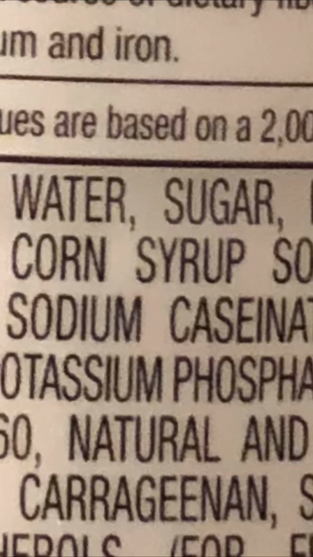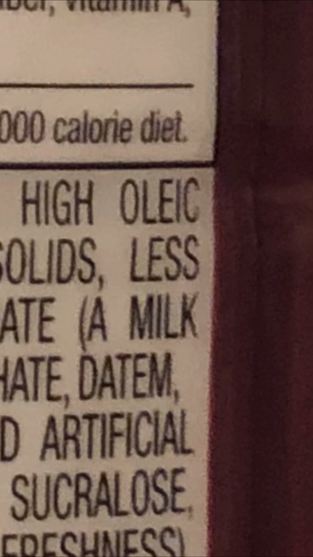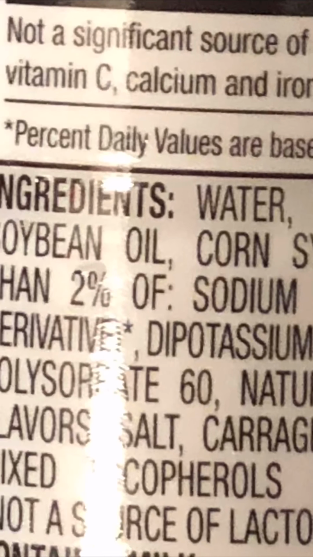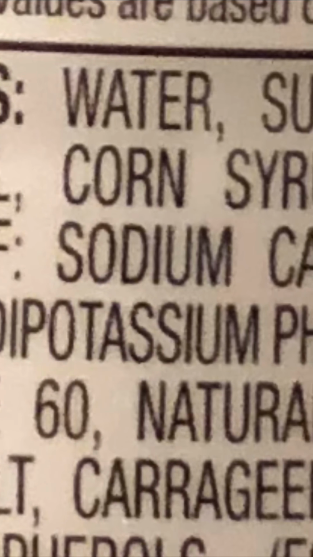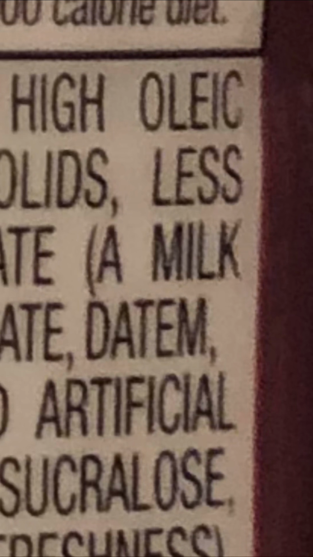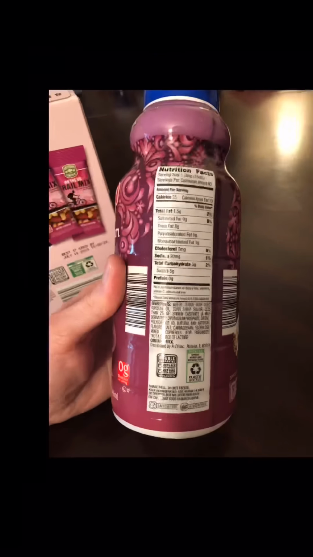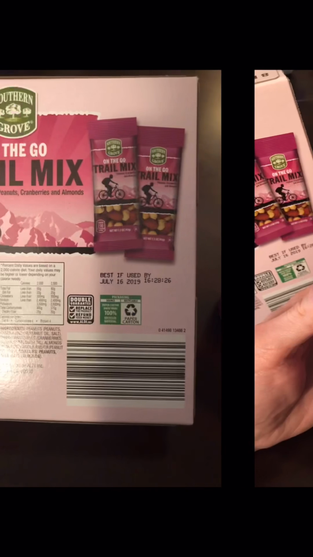Okay, ingredients: there's water, sugar, high oleic soybean oil, corn syrup solids, etc. A lot of weird stuff that probably shouldn't be in my food, but it is. All right, let's look at the other one.